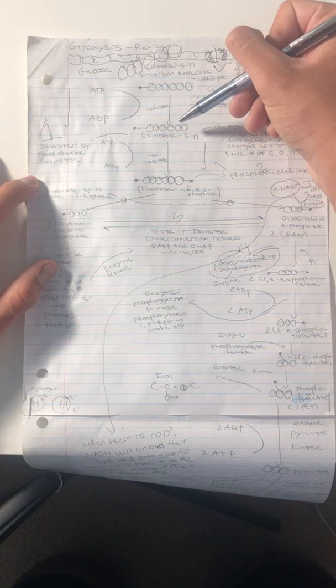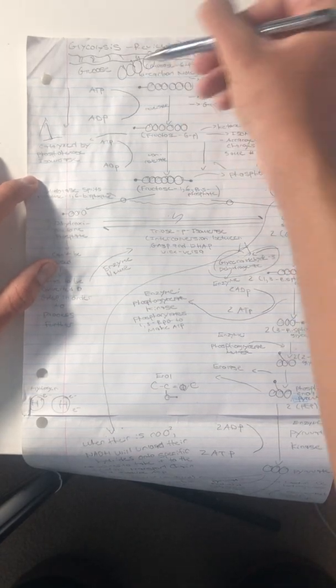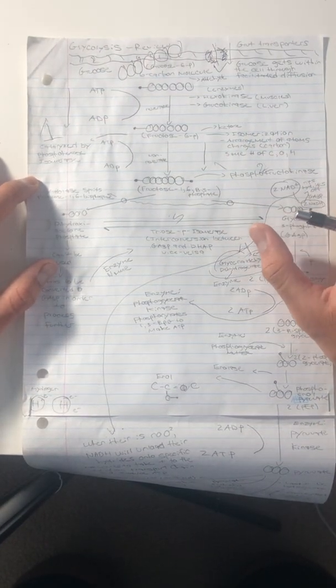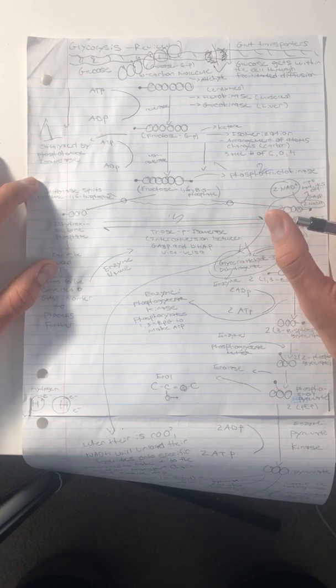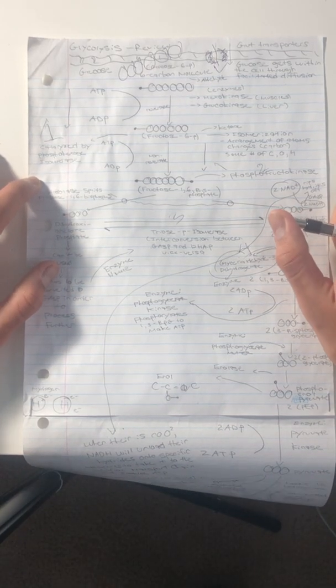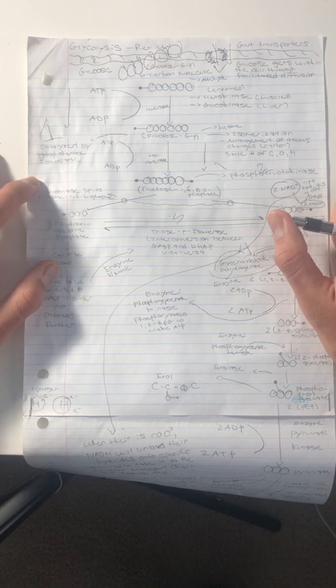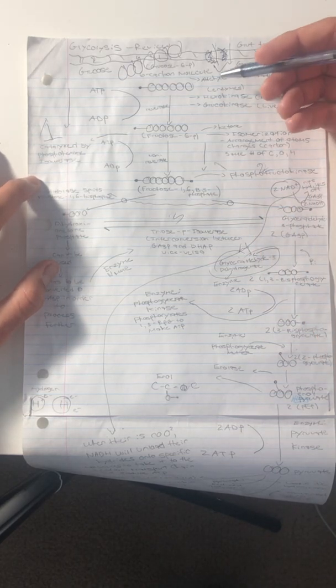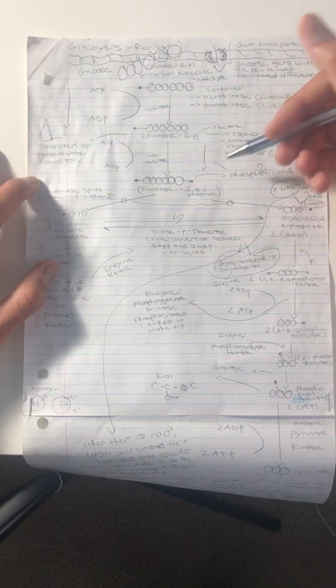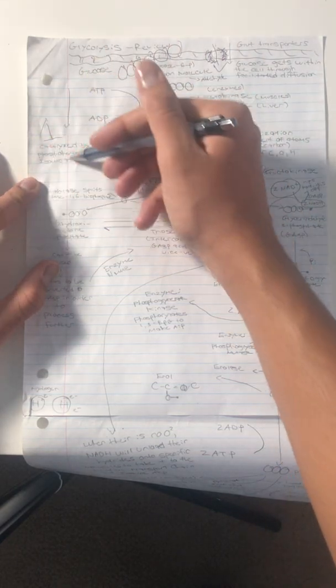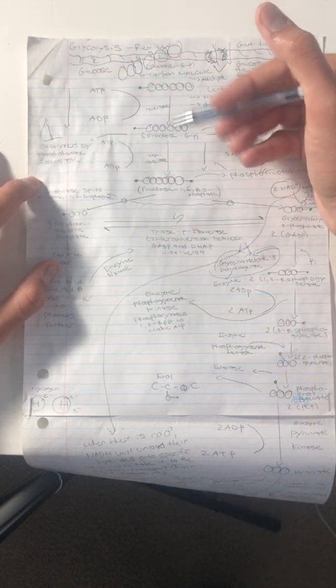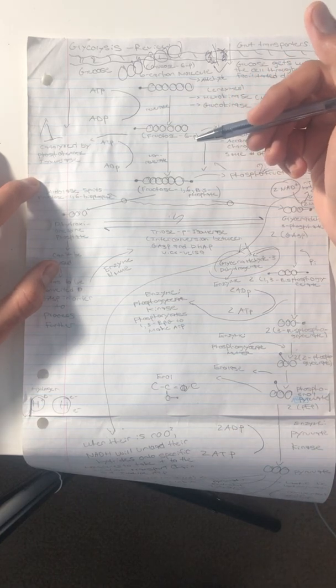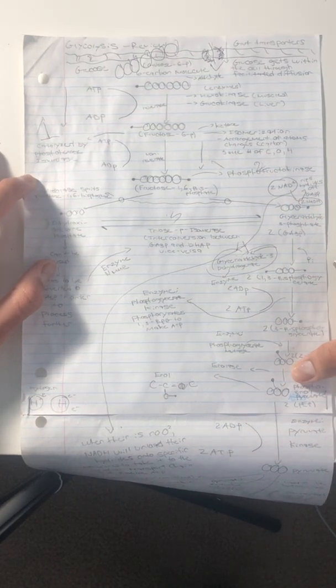This process basically means that the arrangement of the atoms within this 6-carbon molecule is turned into fructose 6P. From glucose 6P, it turns into fructose 6P. Glucose 6P is a form of aldehyde, fructose 6P is a form of ketone. This enzyme catalyzed that and basically isomerized glucose.